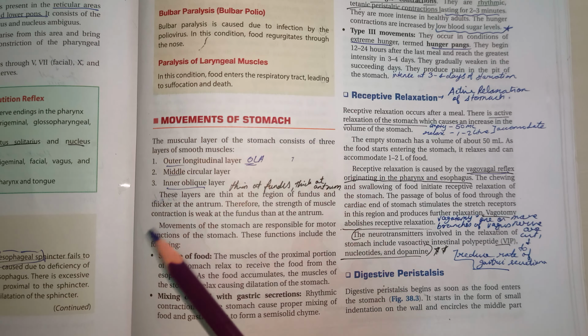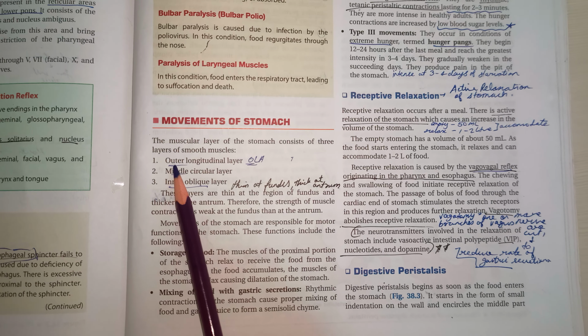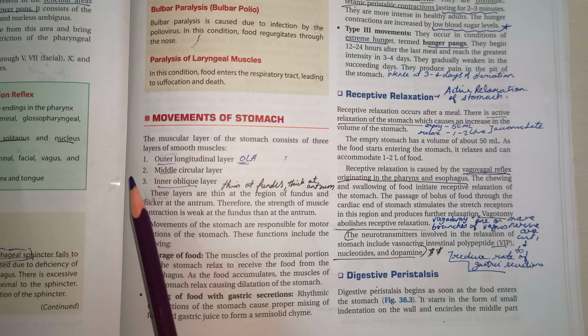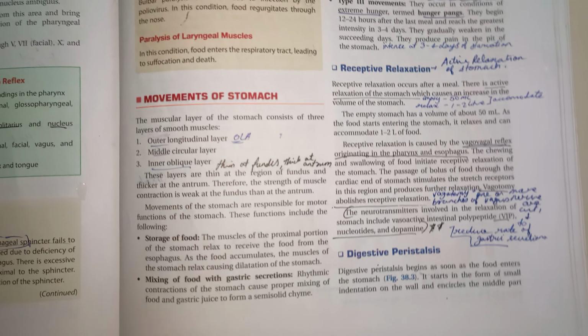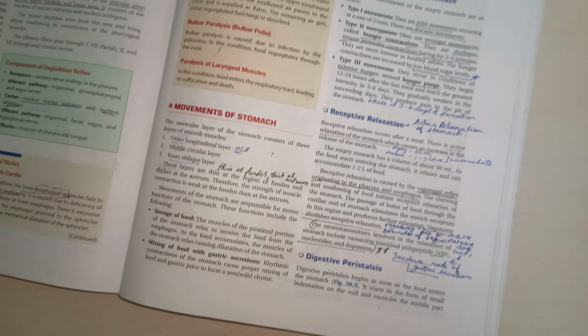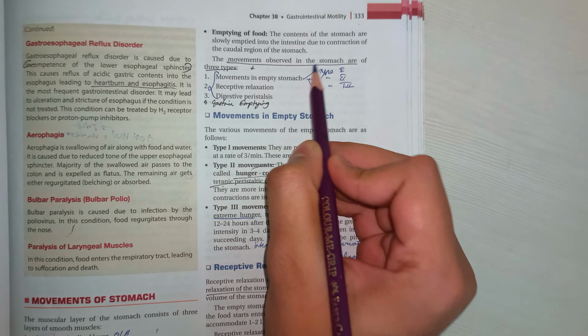Now, movements of stomach. We all know that the muscular layer of stomach consists of three layers of smooth muscles: outer longitudinal, medial circular, and inner oblique. Now what are the movements in stomach? First of all, we need to remember that movements observed in the stomach are of different types.